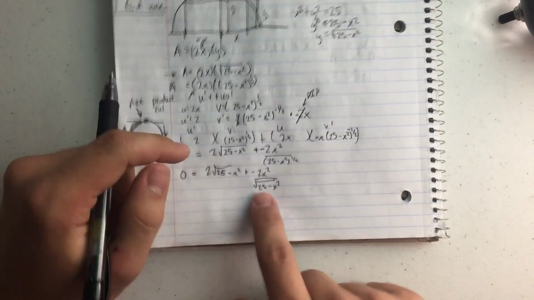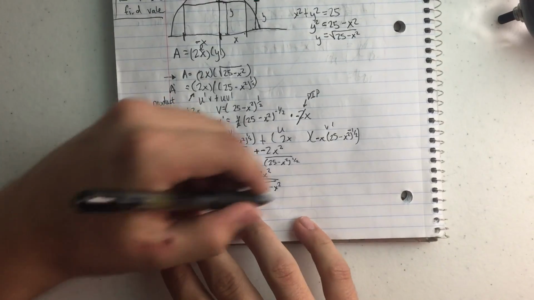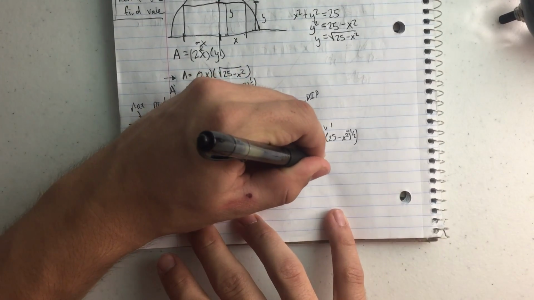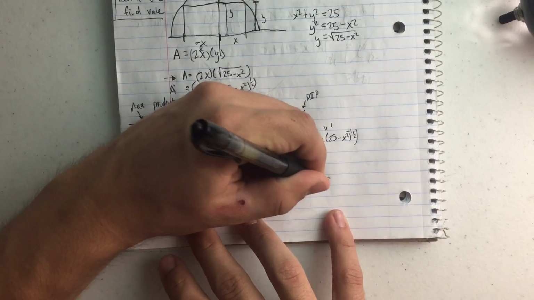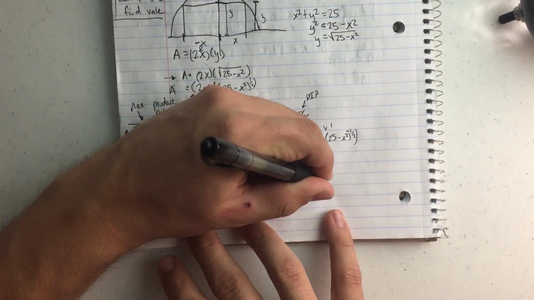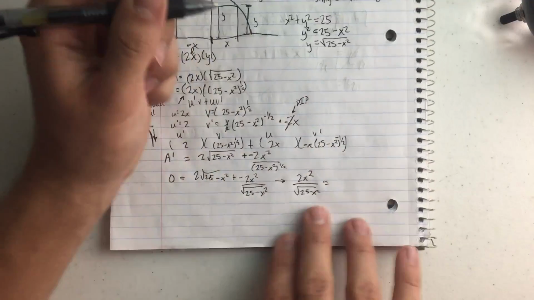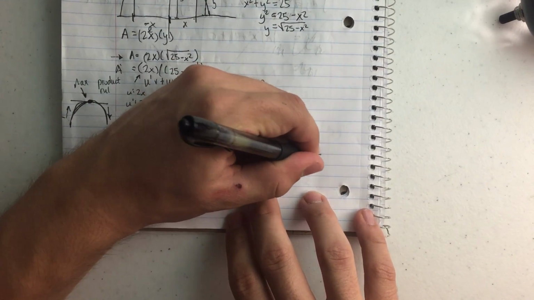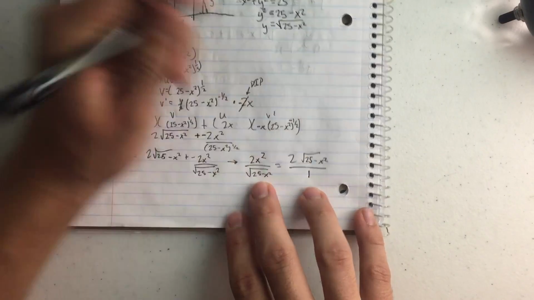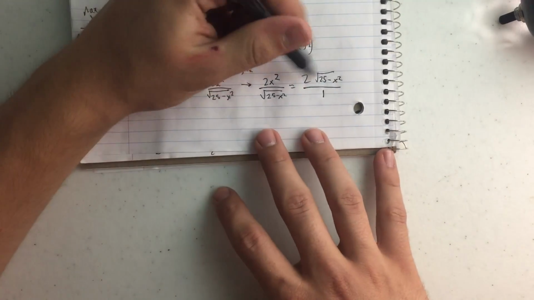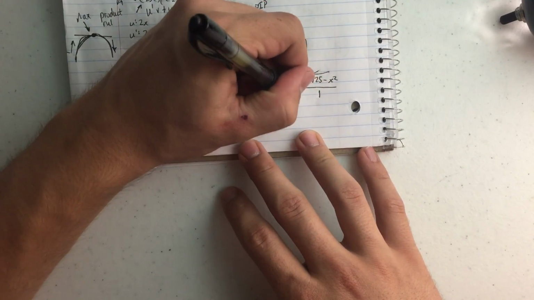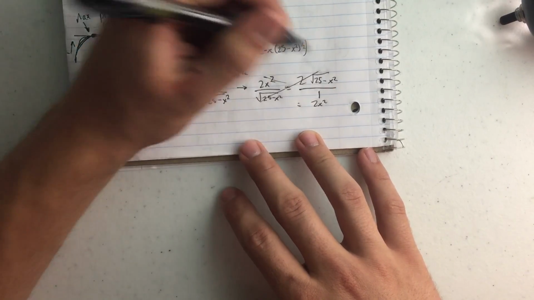So now what I'm going to do is just add this to this side. So I'm going to get, and I'll do it over here, 2x squared over the square root of 25 minus x squared equals 2 times the square root of 25 minus x squared over 1. This is important because to set them equal to each other, I'm just going to cross multiply here. So I'm going to get 2x squared on this side.